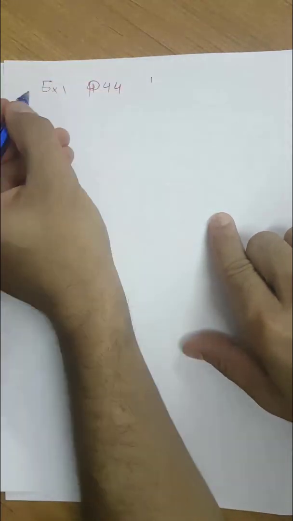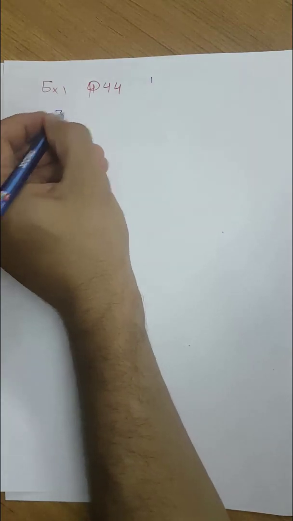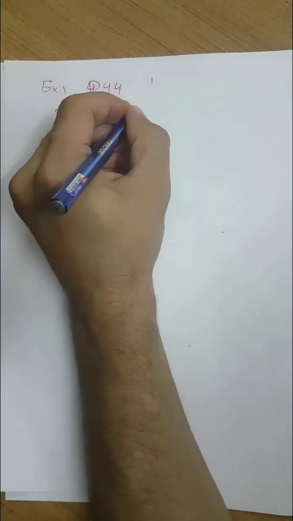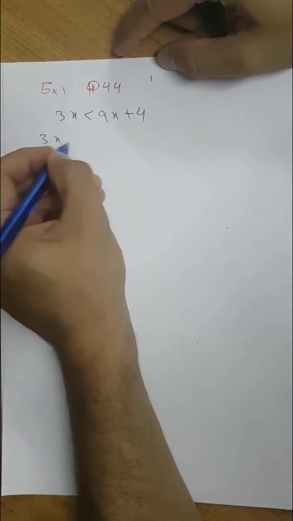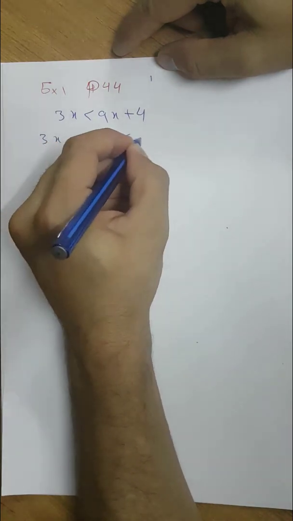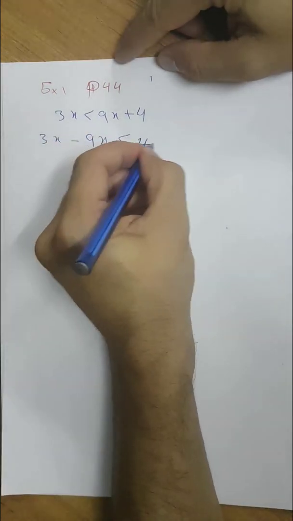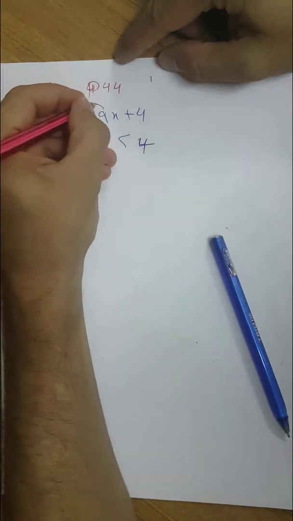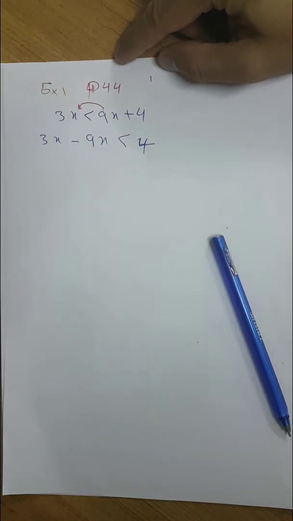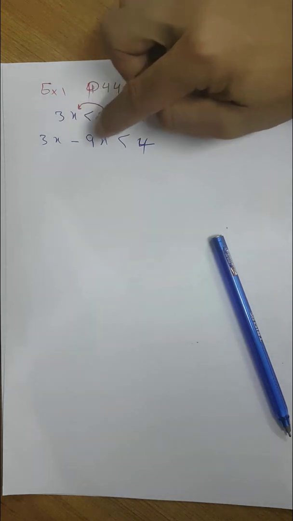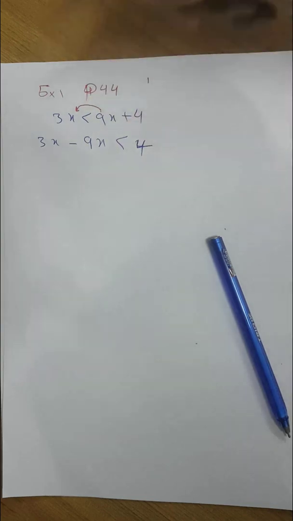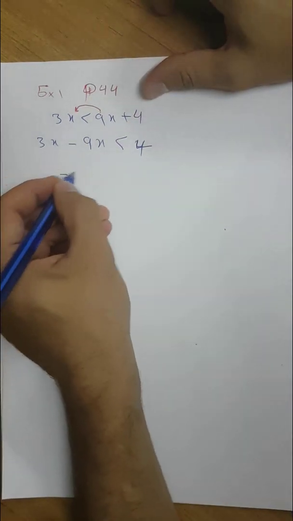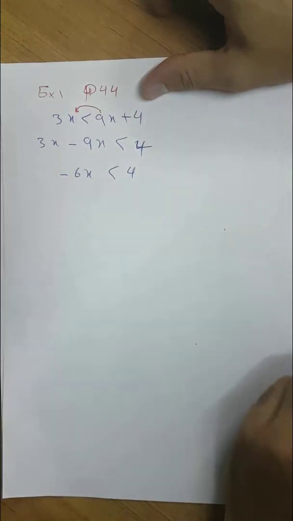So page 44, 3x less than 9x plus 4. Now this time I'll change my inequality. I'll solve it by another method, which is the other side. I'll bring this one to that side. So I get what? Am I right, students? Check it. I moved this one to the other side. So from right to left, the sign will be changed to negative, or you can say we subtract 9x from both sides. Okay, now I get what? Minus 6x less than 4. Am I right?